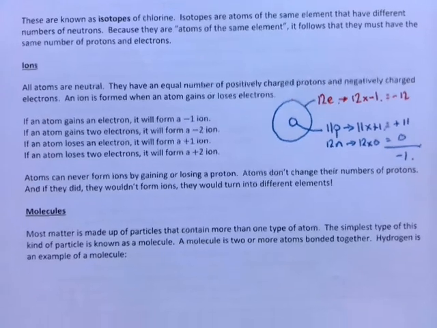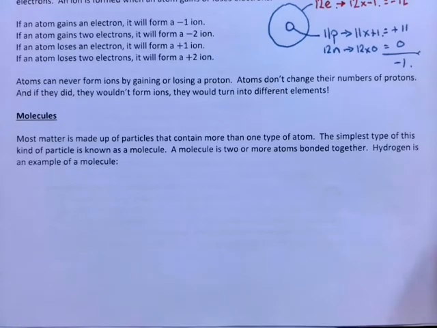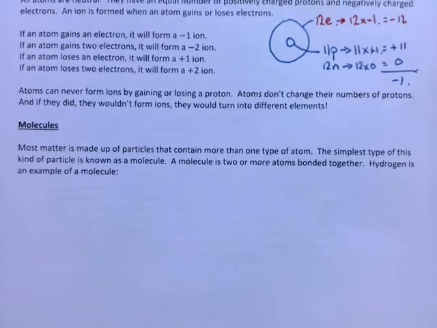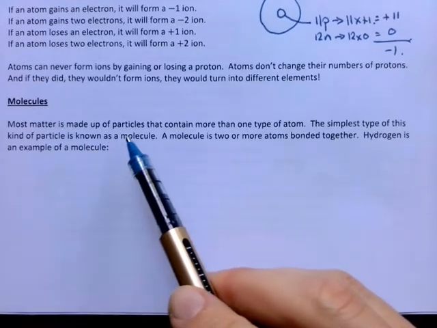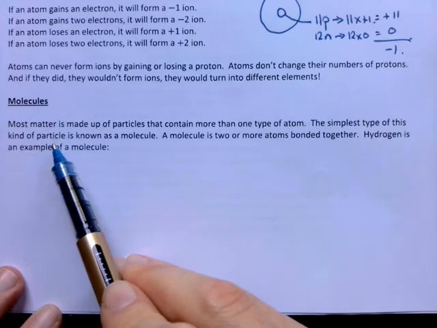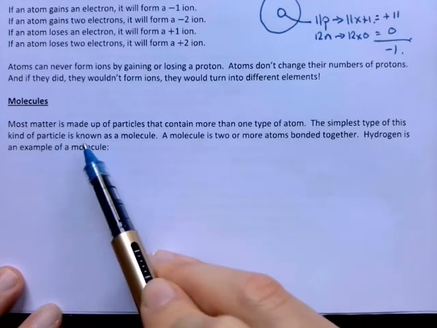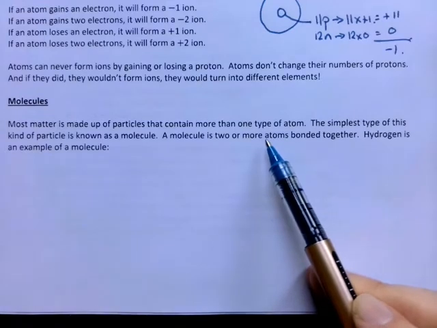Okay, and finally, we have molecules. All right, so up until now, we've just been talking about single atoms. However, most matter is made up of particles that contain more than one type of atom. The simplest type of this kind of particle is known as a molecule. A molecule is two or more atoms bonded together.